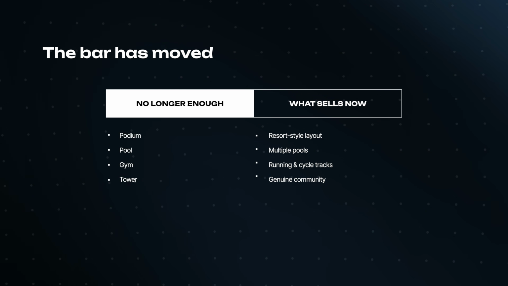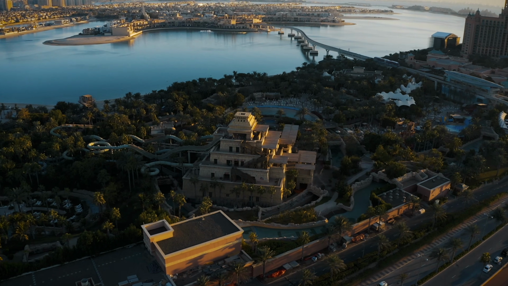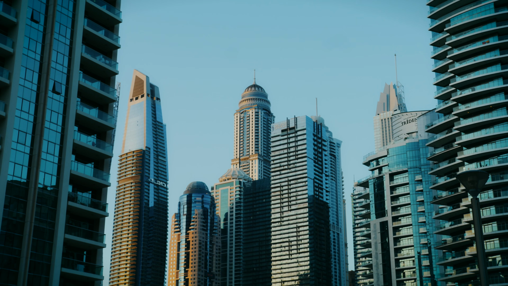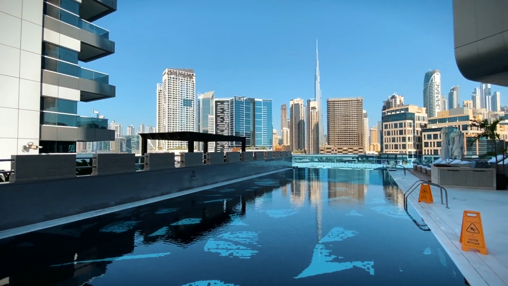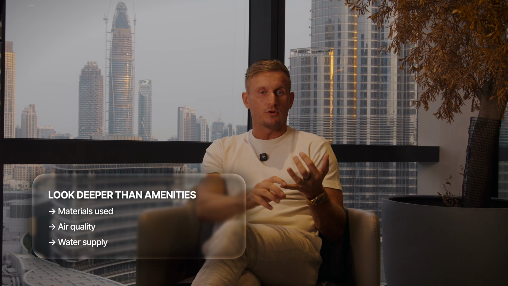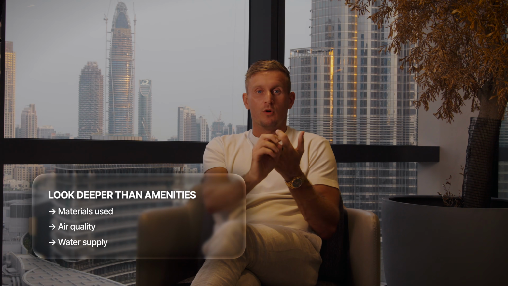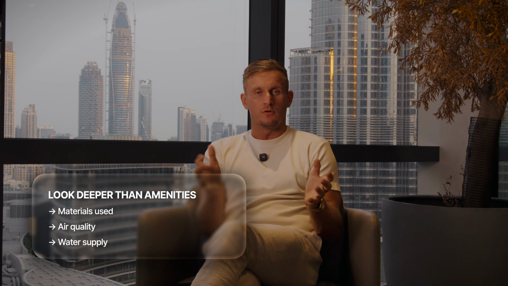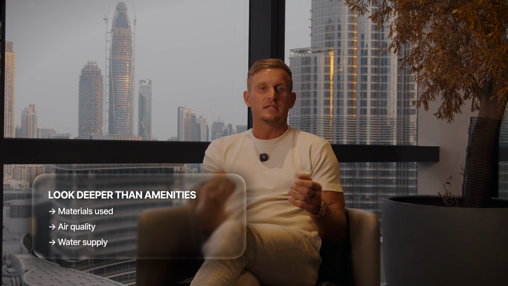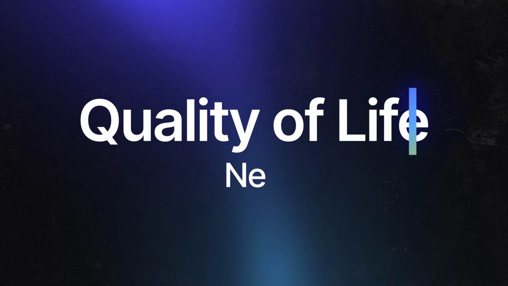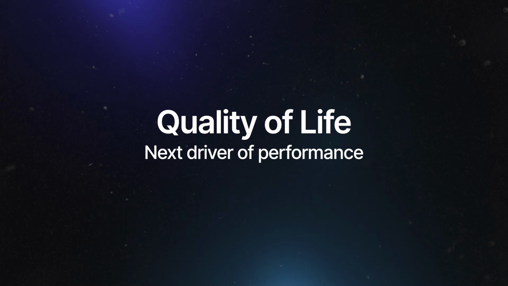So the only projects that I will sell to my clients will be ones that have a community offering, whether that's a resort style project where you've got low-rise apartments with multiple swimming pools, lap pools, running tracks, cycle tracks, but then even into the further details of the actual health and well-being facilities. So whether that's materials used, air quality, water supply, everything that goes into the longevity and quality of life of a human, these are the factors that will start to make real estate perform better in future years. So again, these are the kind of things that we need to look out for in terms of detail in projects these days.